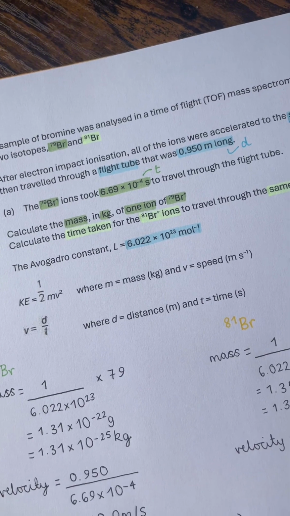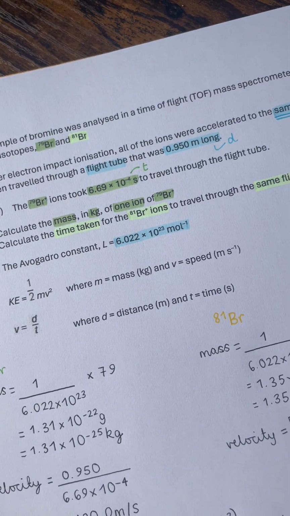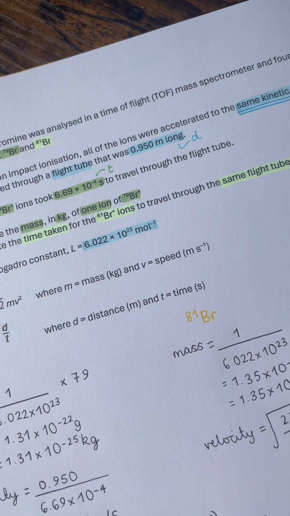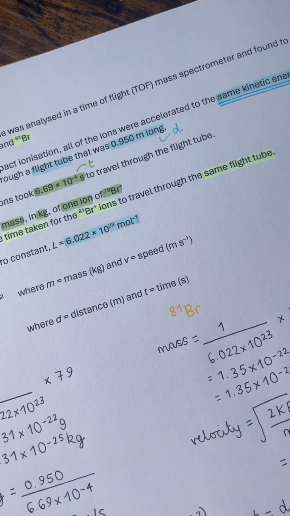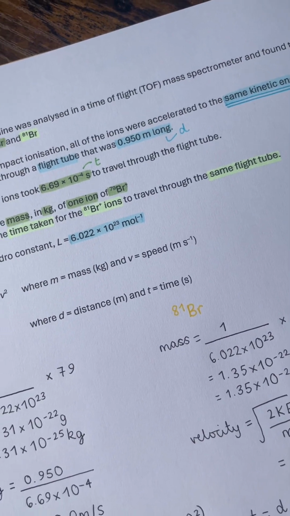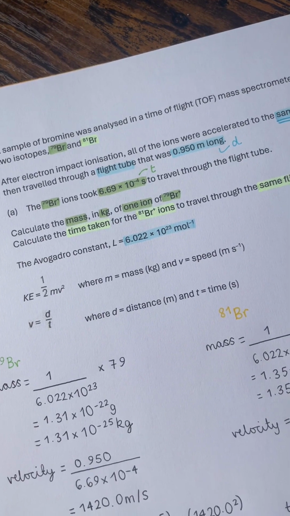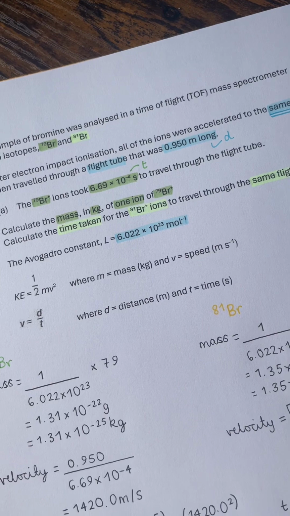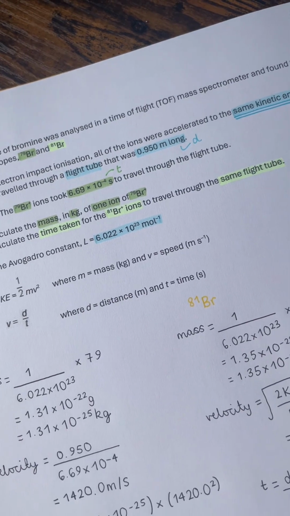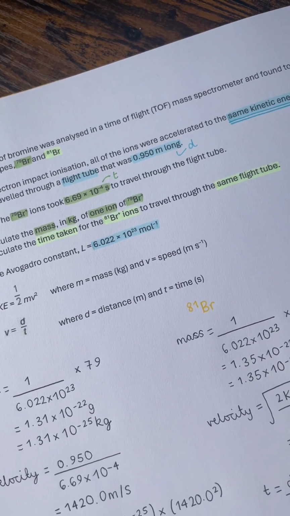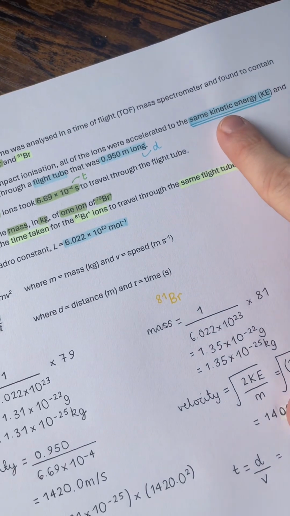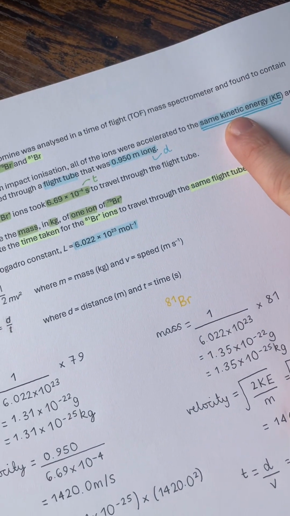We have to then finally calculate the time taken for the 81 Br plus ions to travel through the same flight tube. And then we're actually given two equations here, the kinetic energy equation, the velocity equation, and we're given Avogadro's constant. So the information that's relevant to both ions I've coloured in blue. And as I said, the fact that these ions have the same kinetic energy is really important.